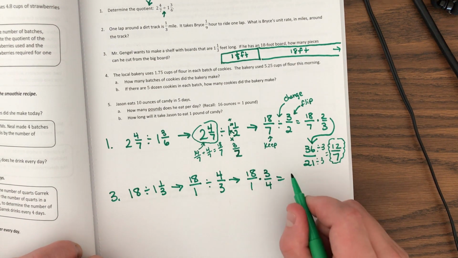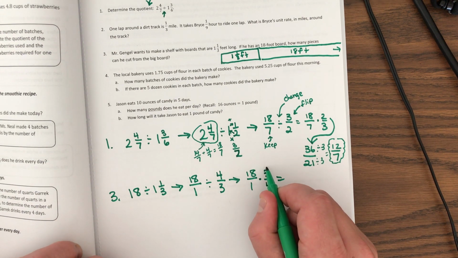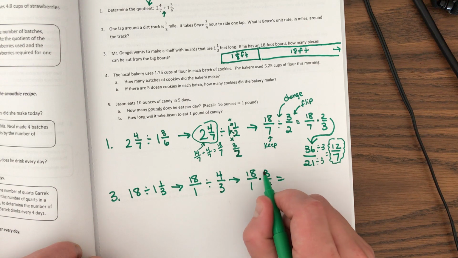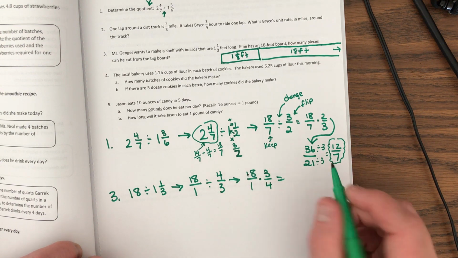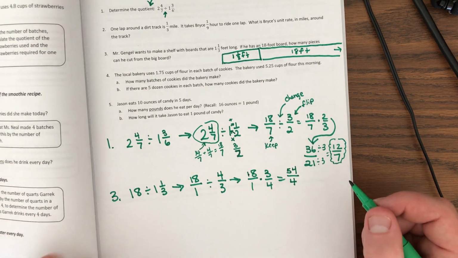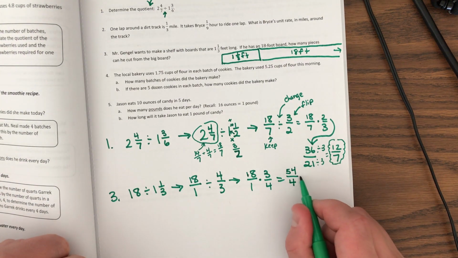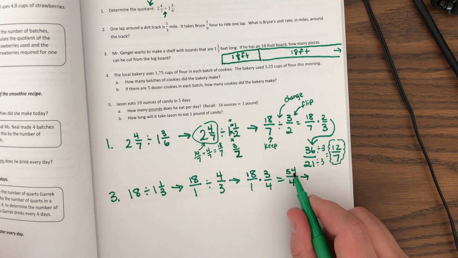And let's see here, 3 times 18 is, well, let's do it piece by piece. The 3 times the 8 is 24. And 3 times the 10 is 30. So you add those together and you get 54. 54 over 4. So let's turn this into a mixed number just so we can see our answer better. How many times does 4 go into 54?